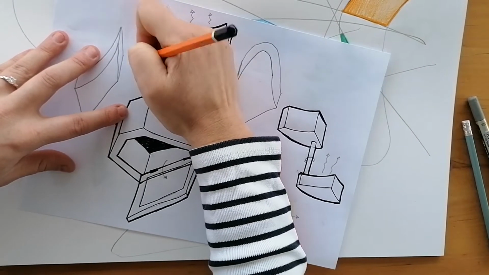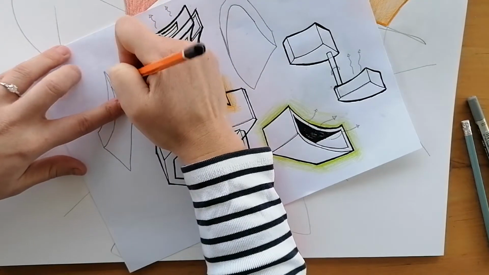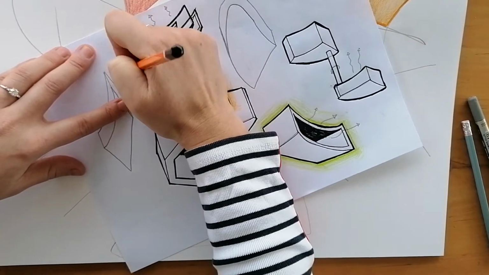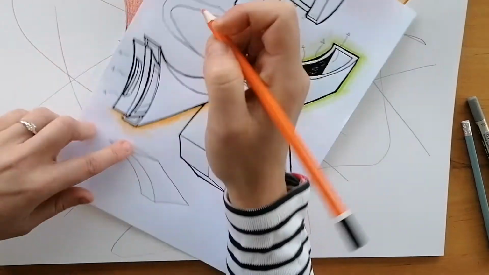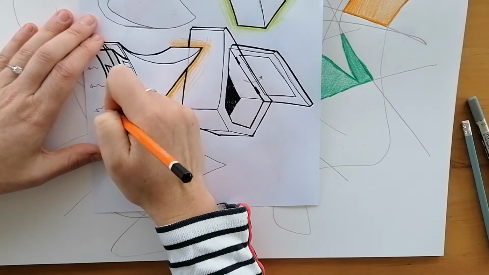You can see the difference gradient in my strokes. It's harder closer to the product.